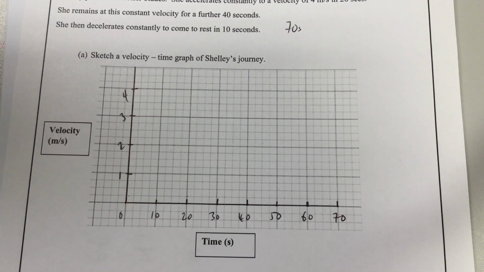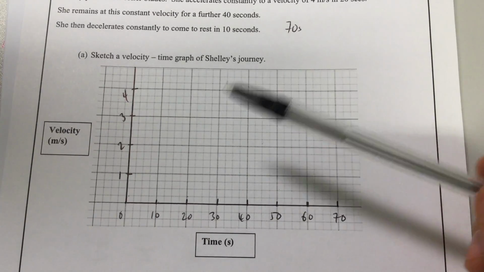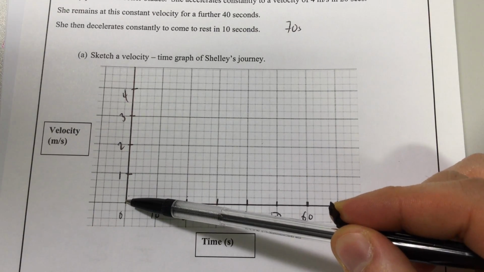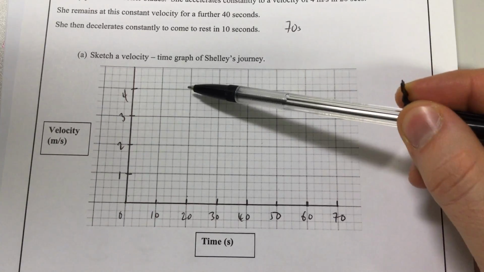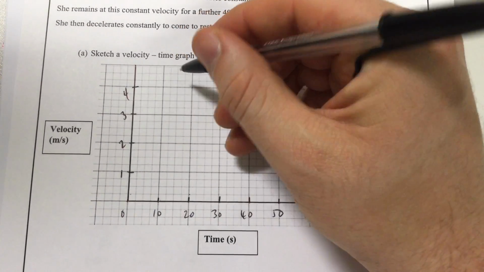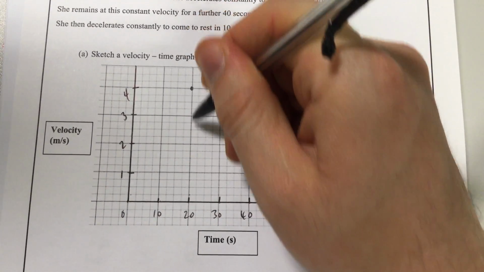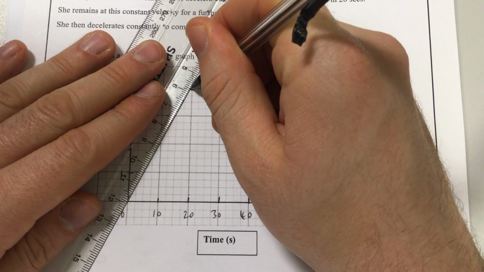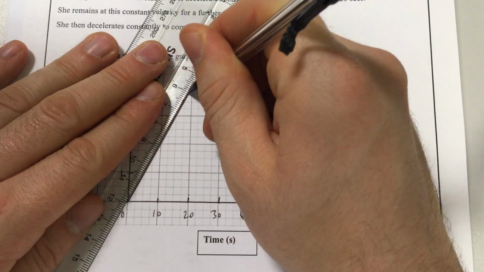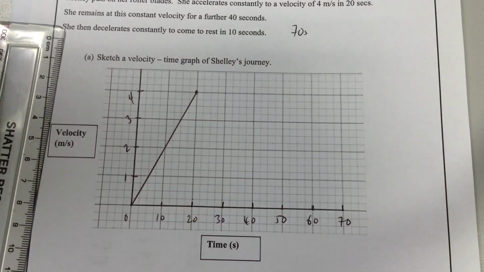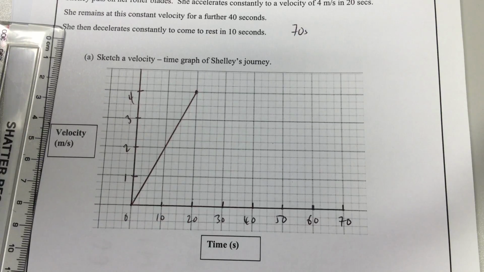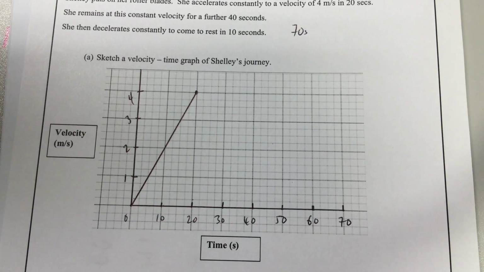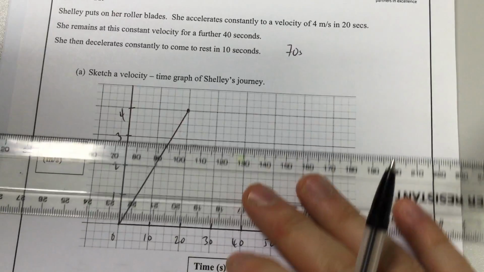The next bit is to plot the information. So she's accelerating up to 4 meters per second, starting from 0, accelerating up to 4, which is up here, and it takes her 20 seconds. So you can see I've got it in line there. But because it's a constant acceleration, it's a straight line. She's not speeding up a little bit, then going really fast. She's just doing the same sort of push and acceleration on rollerblades.